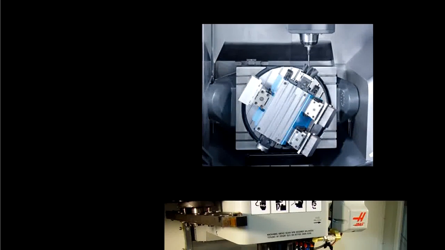Here's another mill here. I wanted to show this one because it looks like you can load multiple parts in here to make multiple. You can just rotate the spindle and make multiple parts in one program, one CNC program.